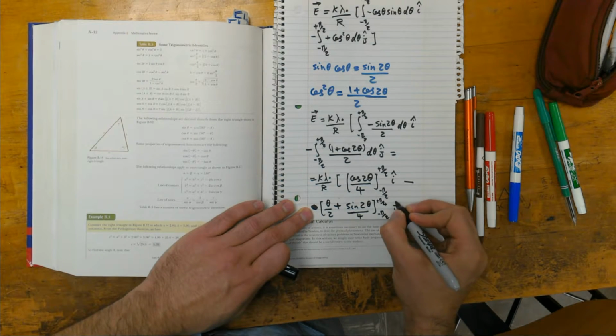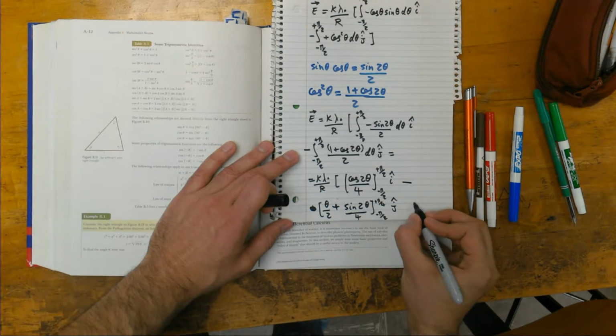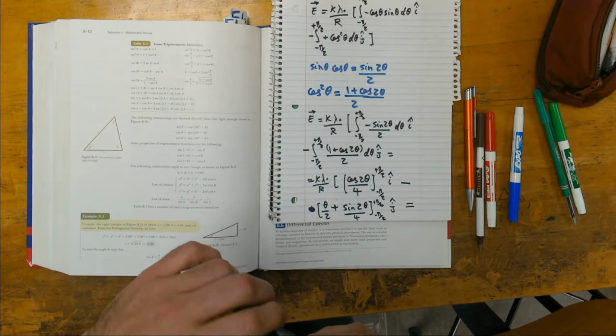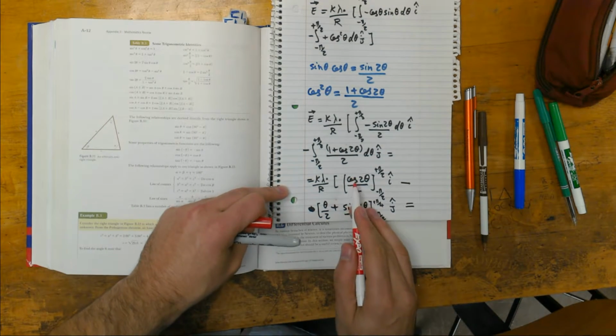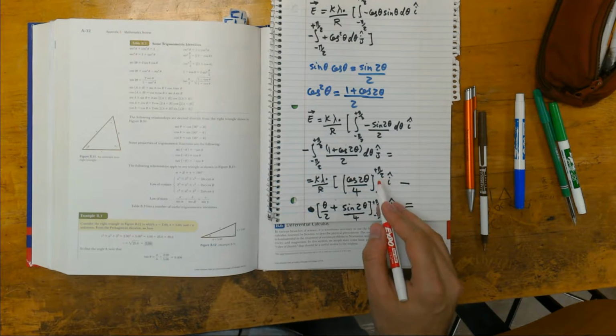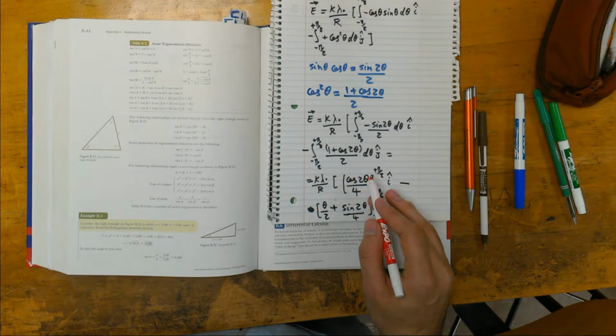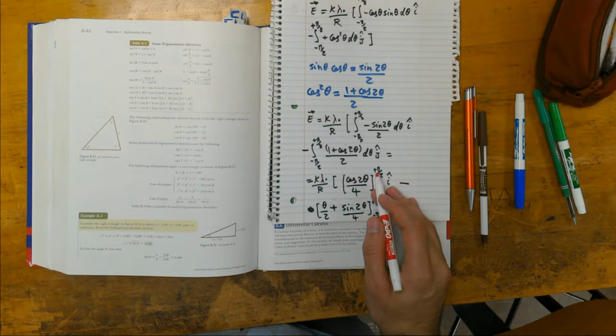J hat. Okay? So I have to calculate cosine of 2 theta at pi over 2. So pi over 2 will replace theta. So I have to do cosine of pi. Cosine of pi.